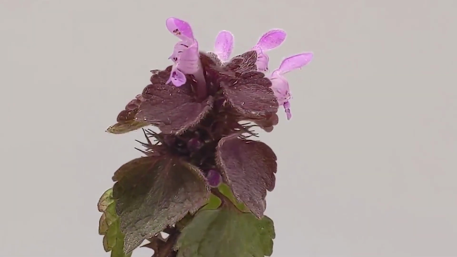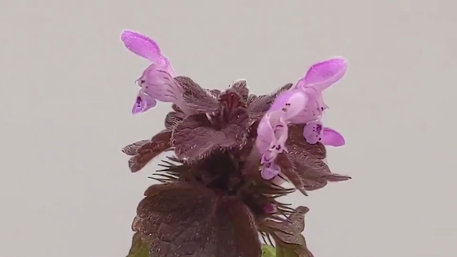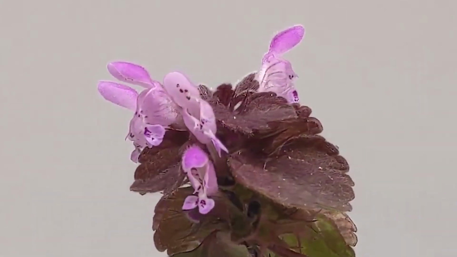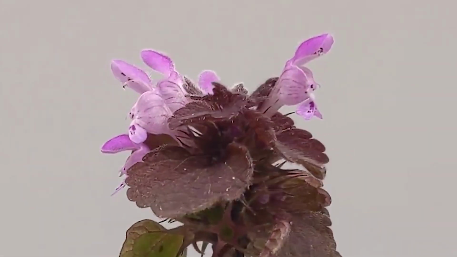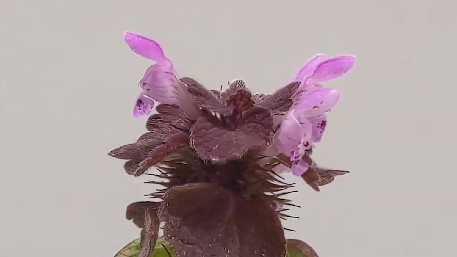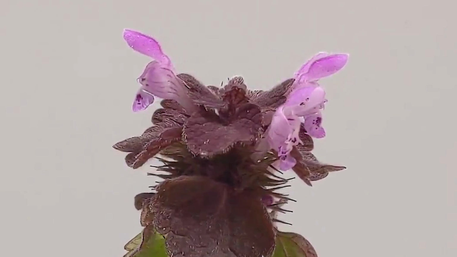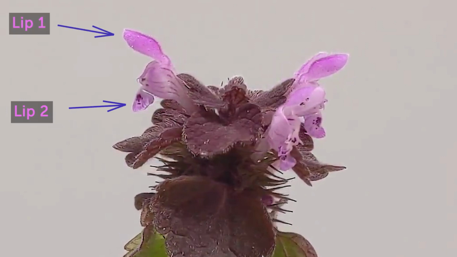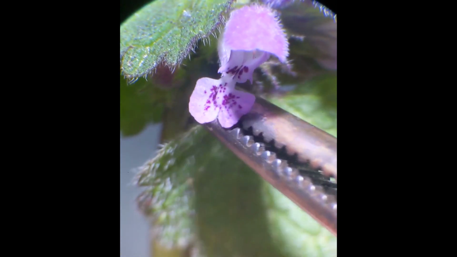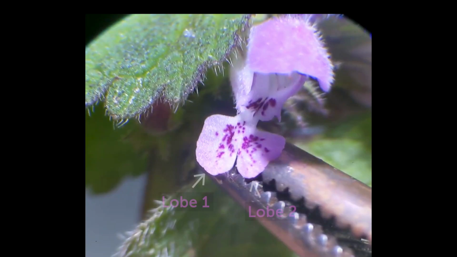Let's look at the flower of this red dead nettle a little more closely. When I was first learning to identify plants and use webs in Irish flora, I really wish someone had explained to me the difference between a 2-lipped corolla and a lobed corolla, so my explanations will start with that. The side view of the red dead nettle flower gives a much better indication as to what 2-lipped means. This at the top is lip number 1, and this at the bottom is lip number 2. A front view of the corolla is the orientation that is best to see the lobes. This bottom lip has 2 lobes.